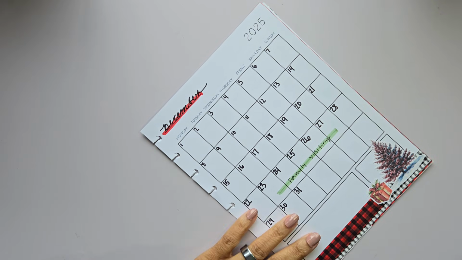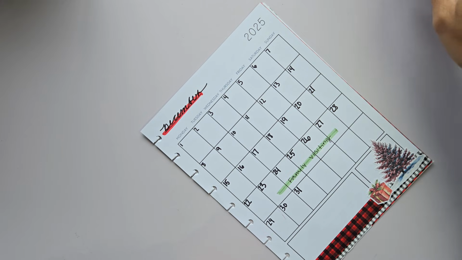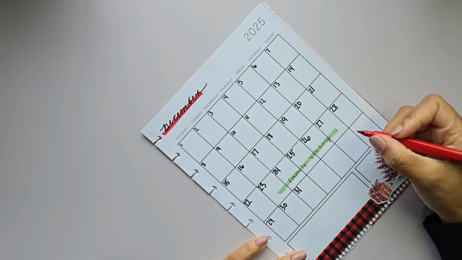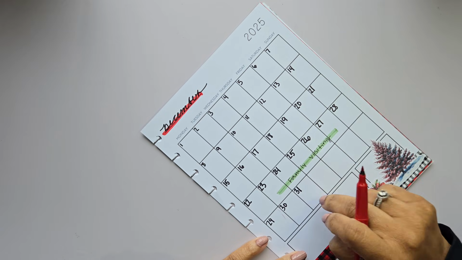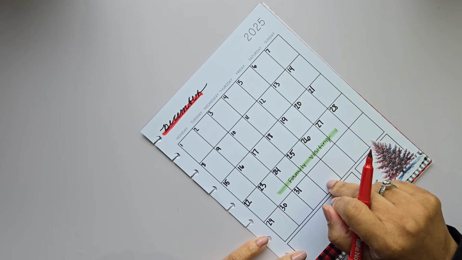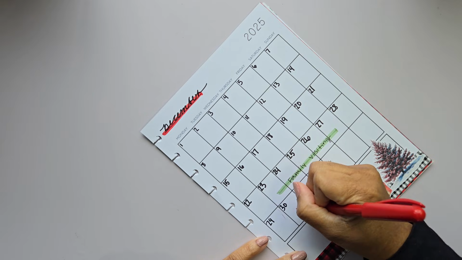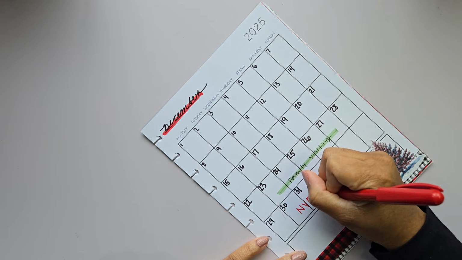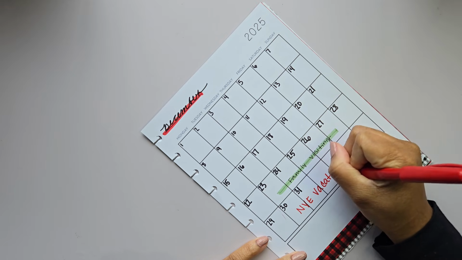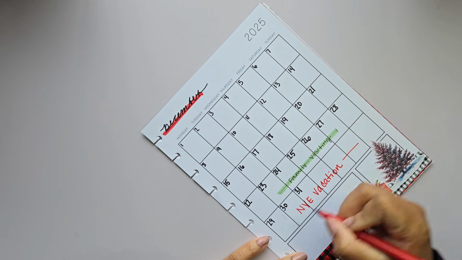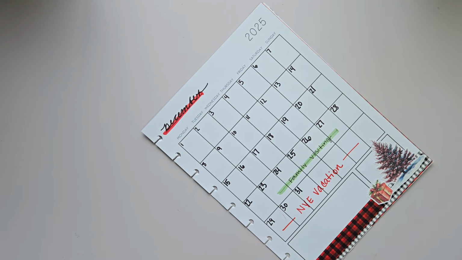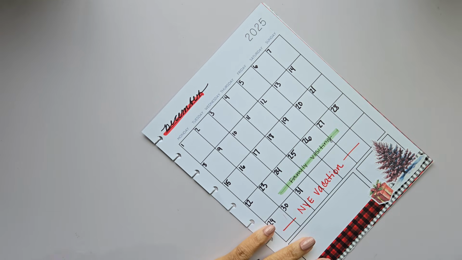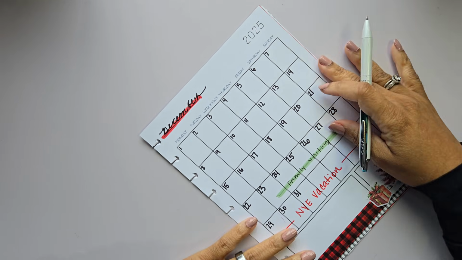And then the next week, I want to use red. I'm going to use a little bit of red. It's hard to use red as a highlight, but I'm going to use just the red marker. The next week, I am going on a New Year's Eve vacation. So really the end of this month, I'm going to be out and unavailable. And that is going to definitely impact how I plan and what I plan.